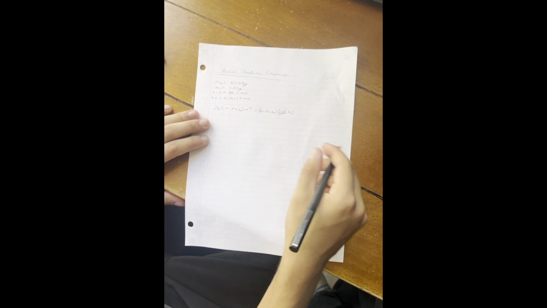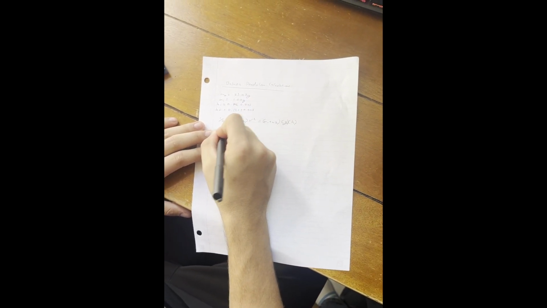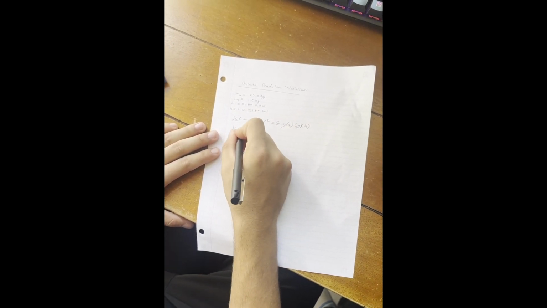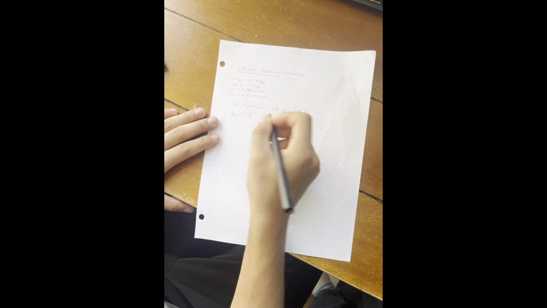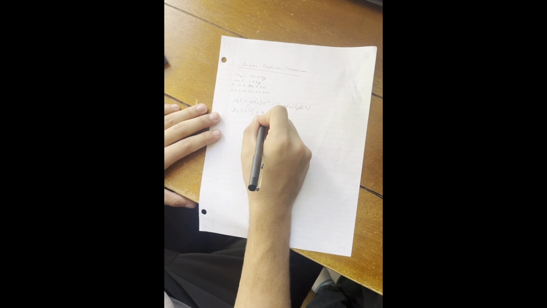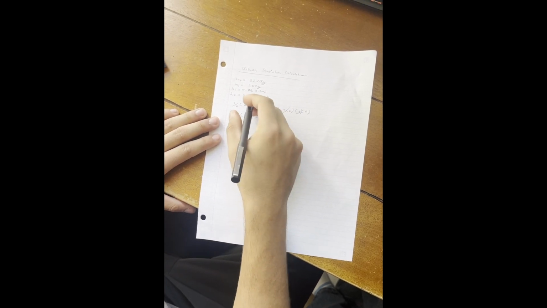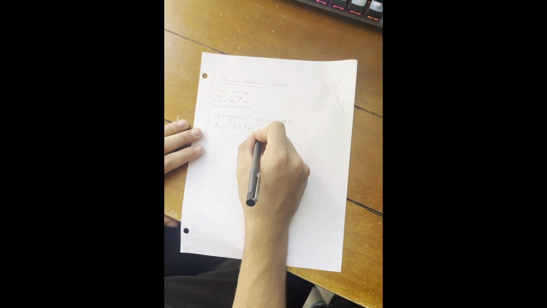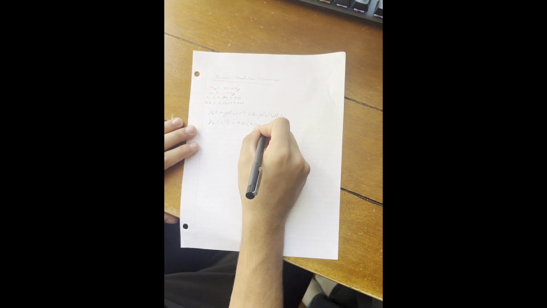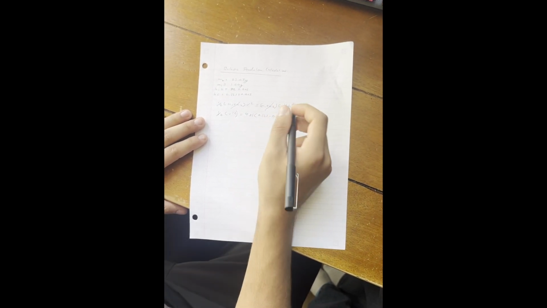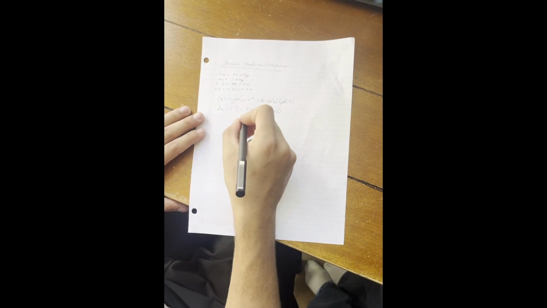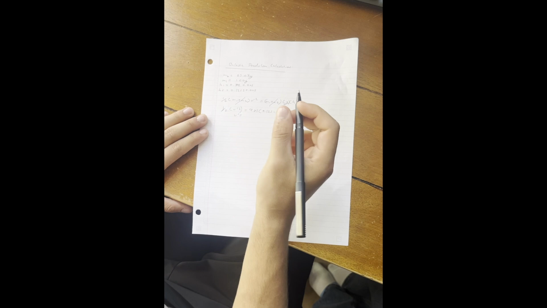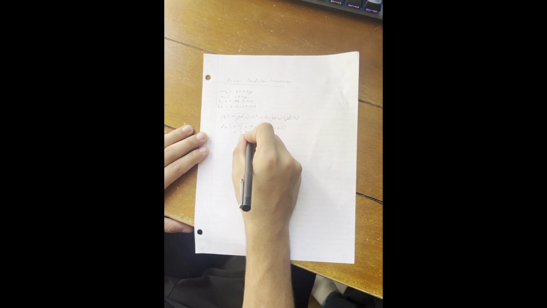So we plug in our numbers here. We have half, and the masses cancel out. Half v prime squared equals 9.81 times the height difference, which is 0.125 minus 0.1.